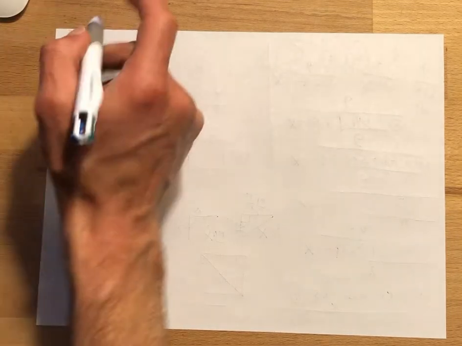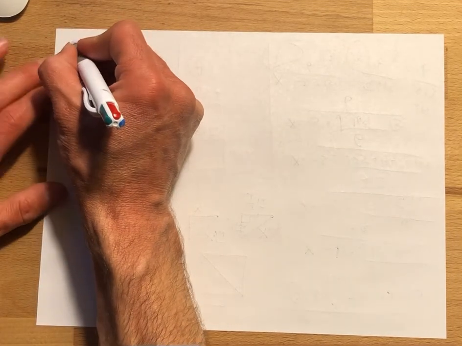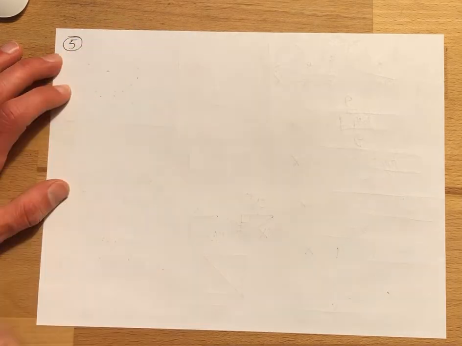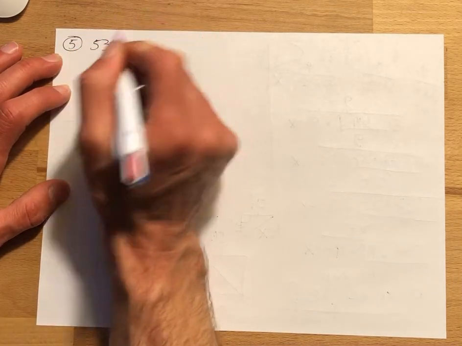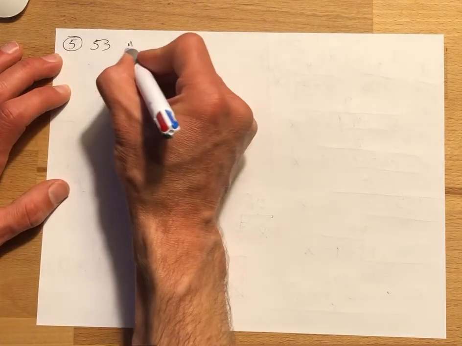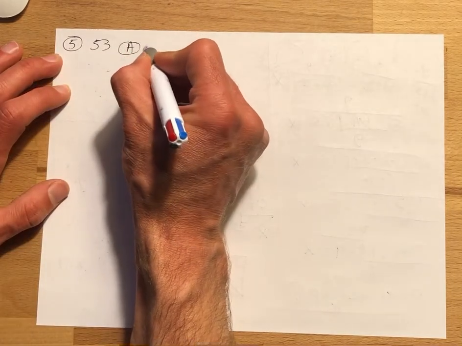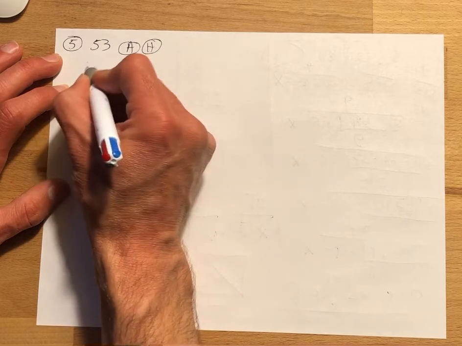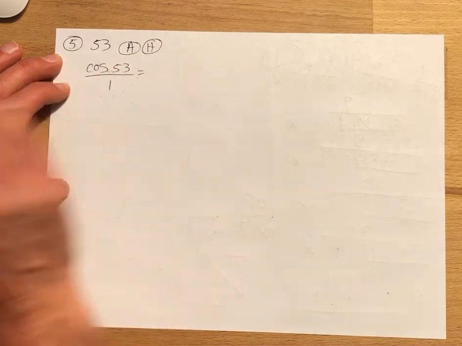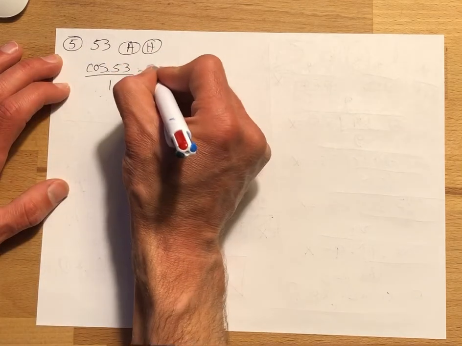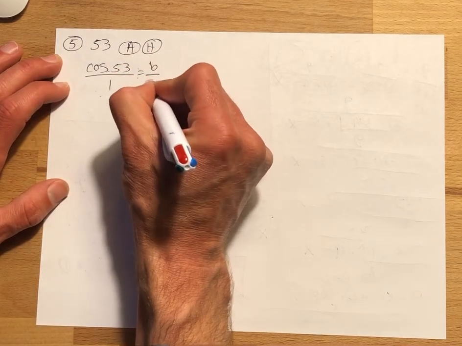This is a right triangle trig question. So sine, cosine, or tangent. From 53, you're given your adjacent side and your hypotenuse. So it's going to be cosine 53 over 1 equals my adjacent, which is b over 12.